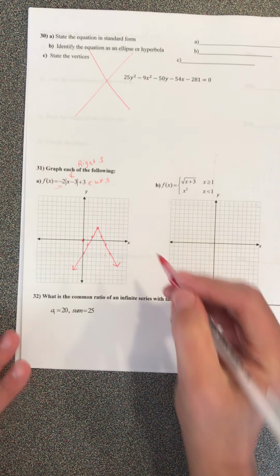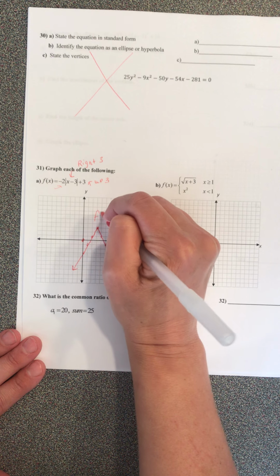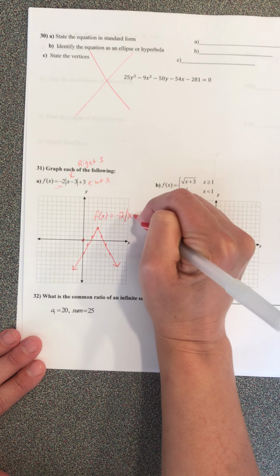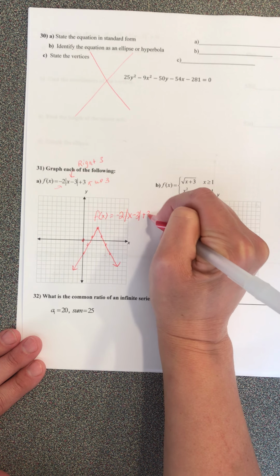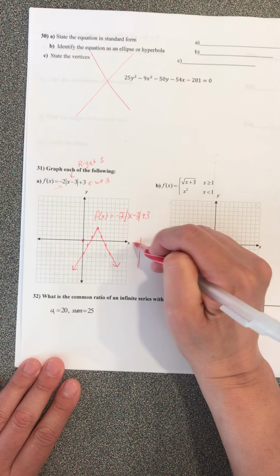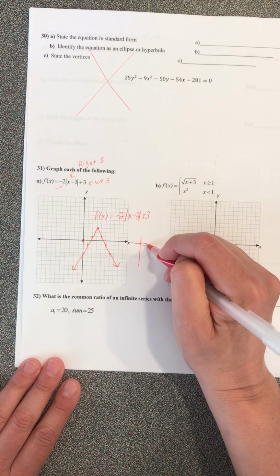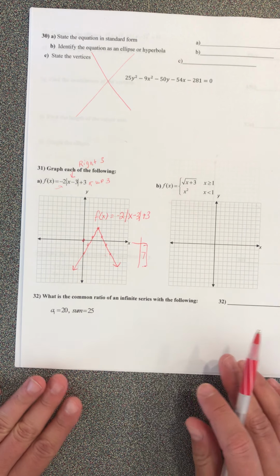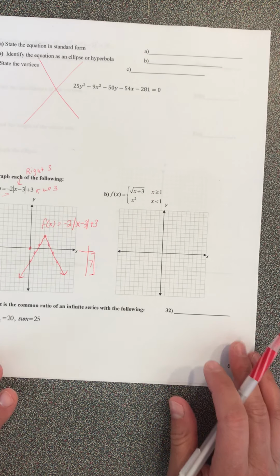Okay, so we can go ahead and label this f of x equals -2 absolute value of x minus 3 plus 3. You guys can also go ahead and throw that into your calculator and write your table values. Make sure when you do this that you find the symmetry right here so you have both of those values there. Okay, this next one is a piecewise.